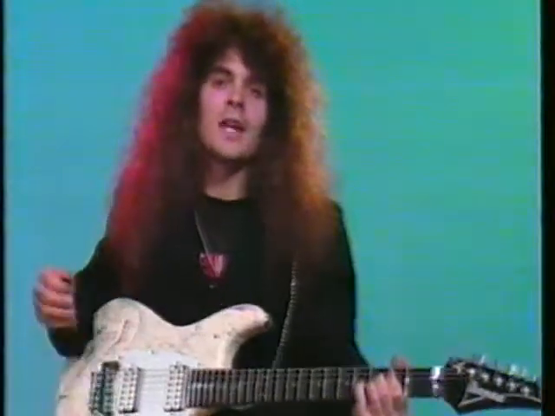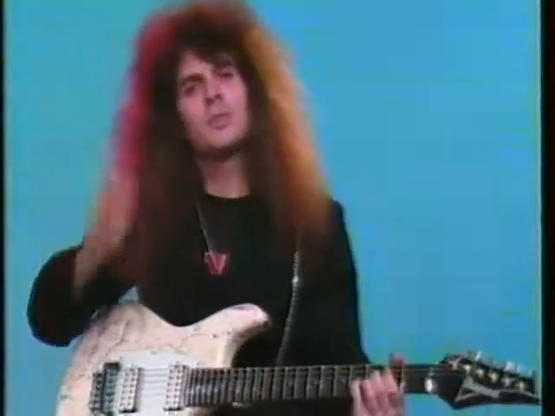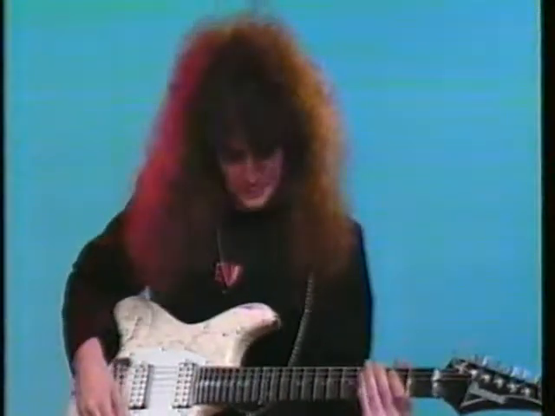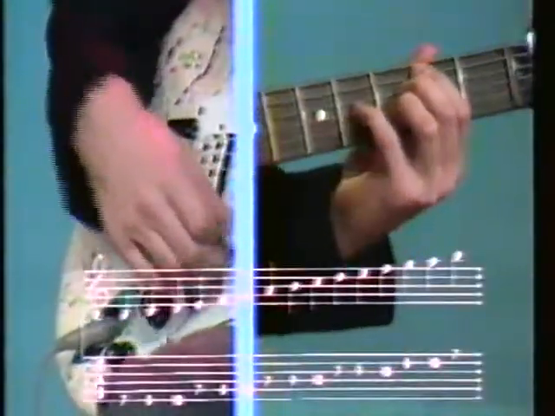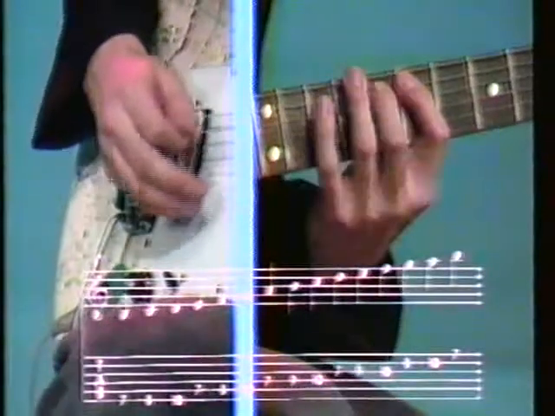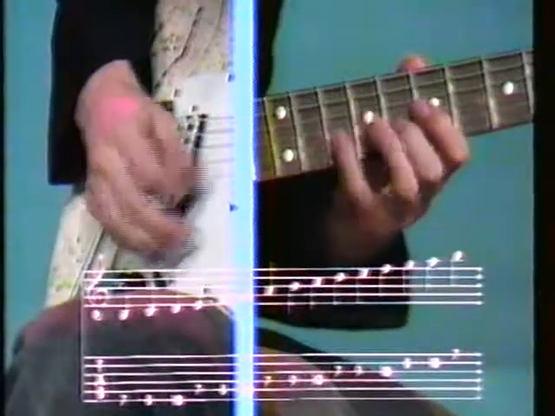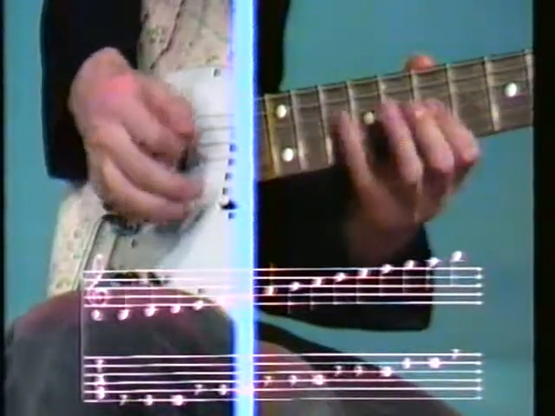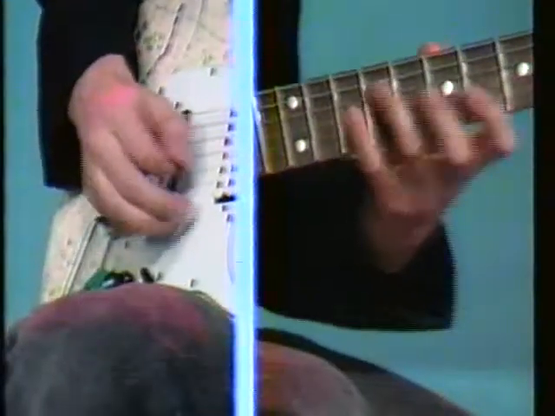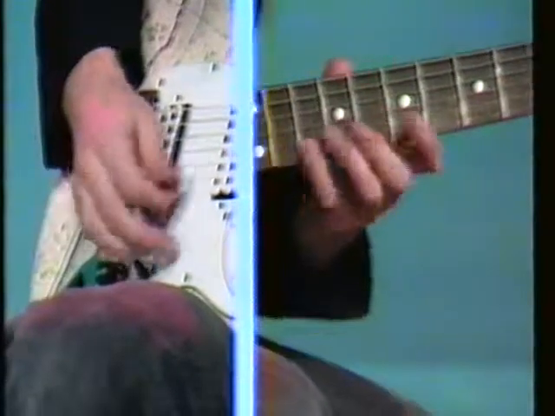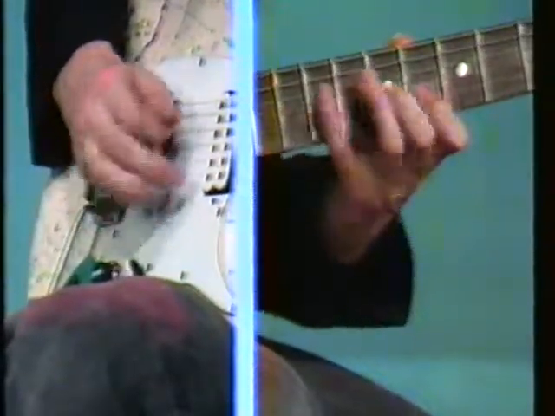Put that on tape and play the scale over top of it and then improvise with it a little bit. So there's what a B Locrian sounds like.